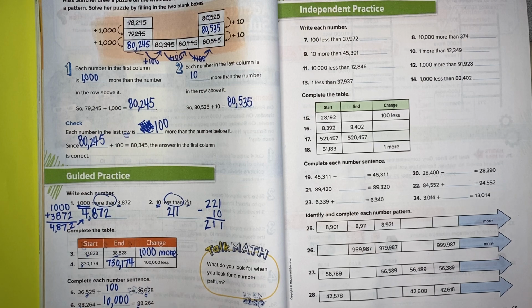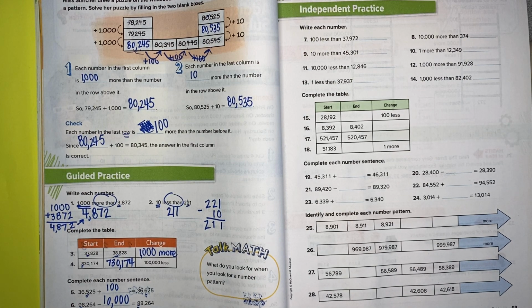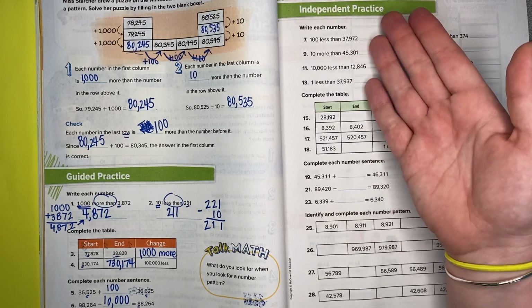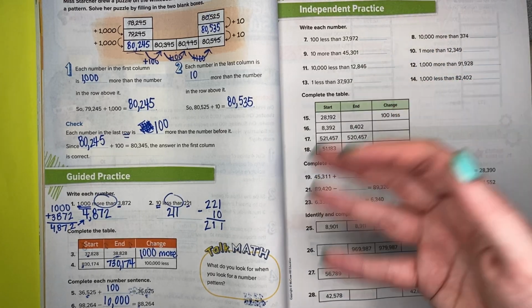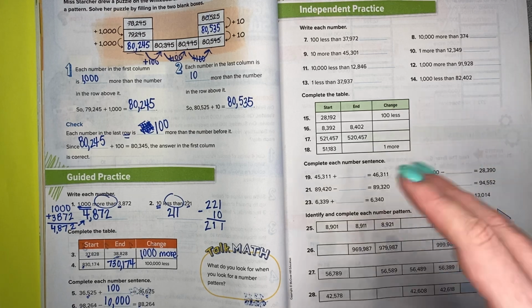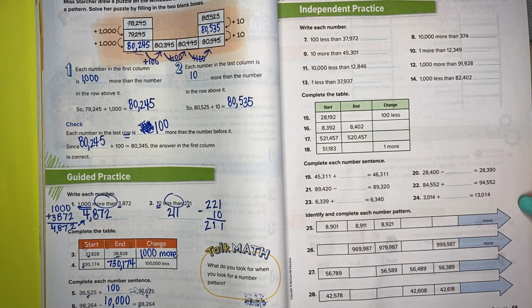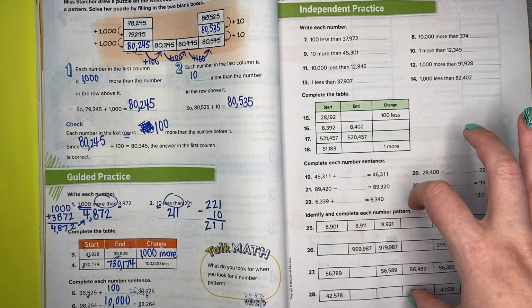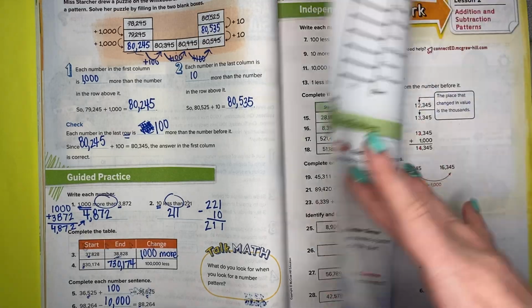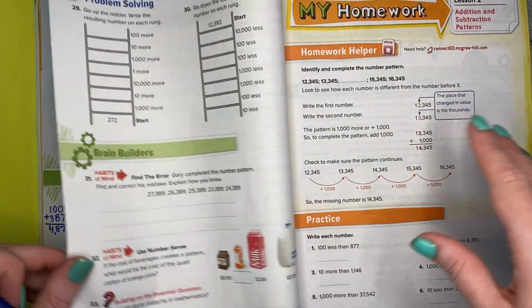I'm sorry. So what you're going to do now, though, is you're going to do the independent practice questions. Shouldn't be too bad, 100 less, 10 more, or whatever. You can do the addition and subtraction problems, or you can look at the place value. I showed you 2 different ways to do that. Actually showed you more than 2. You could make a chart even if you wanted. You can complete the table, complete the number sentence, finish the pattern, okay? And then you've got some questions on the back as well.